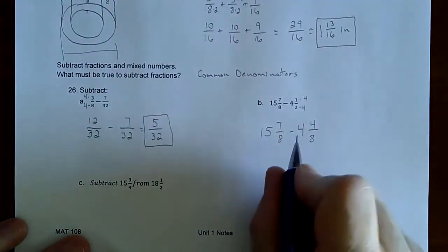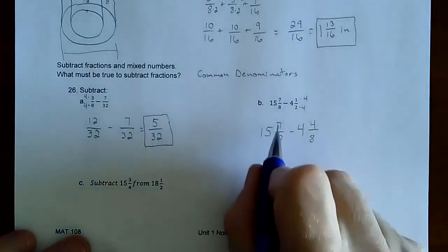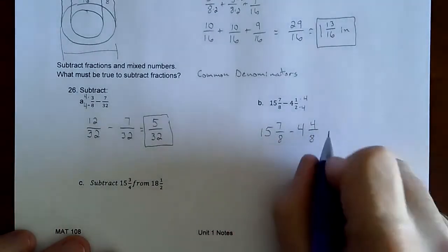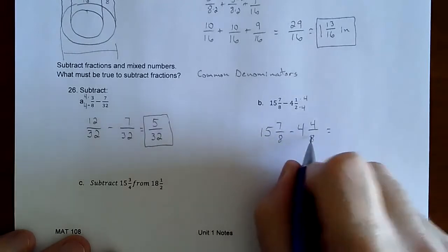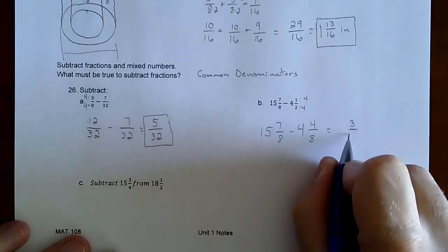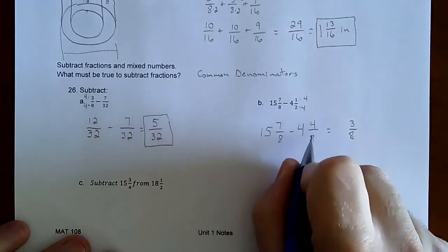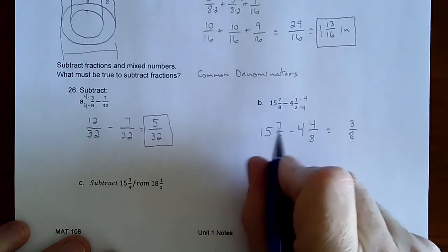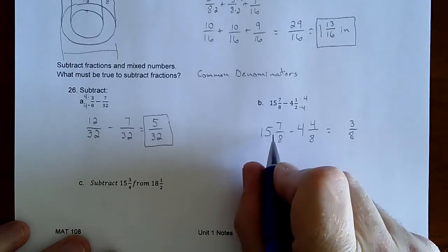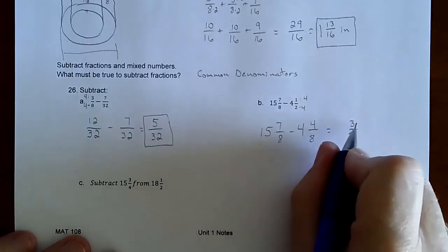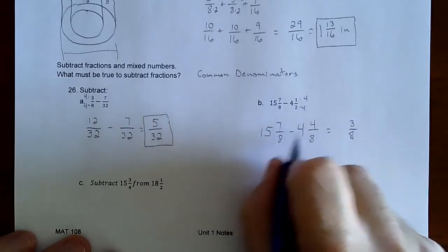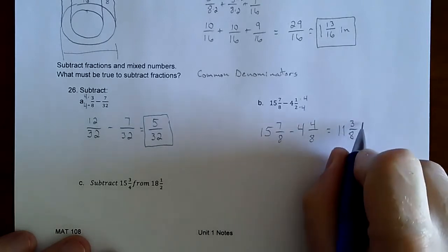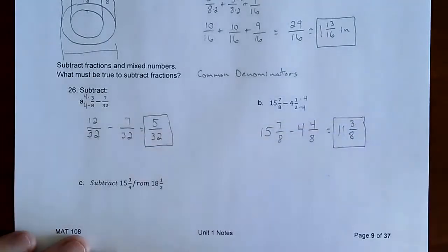On this problem, you can do 7/8 minus 4/8, no problem. So 7/8 minus 4/8 is 3/8. Notice how I start with subtracting the fraction first, because if you can't do that step, we're going to have to adjust this piece. So I'm going to hold off on subtracting the whole numbers until after I'm done with the fractions. Now we're good. 7 minus 4 was 3. Perfect. 15 minus 4 is 11. All right, 11 and 3/8.